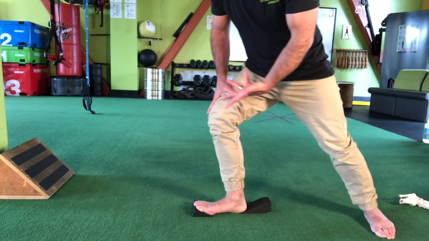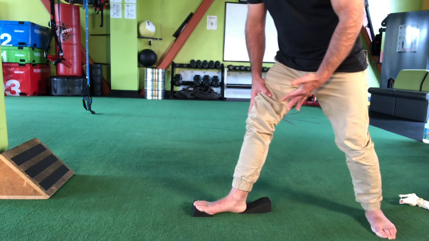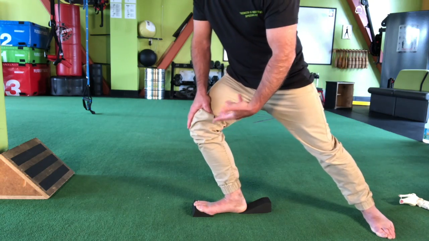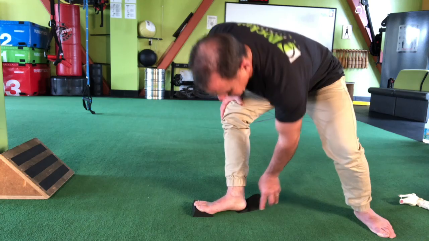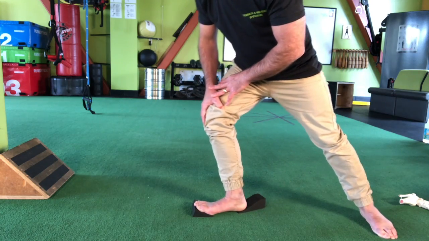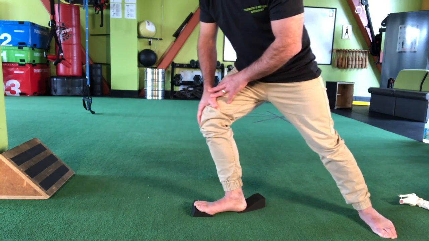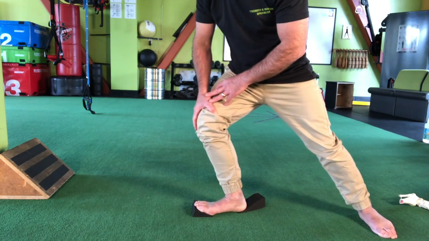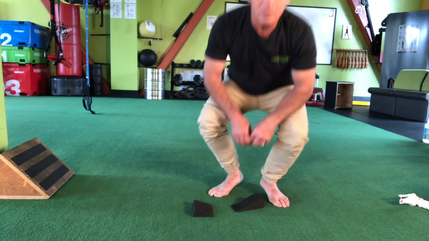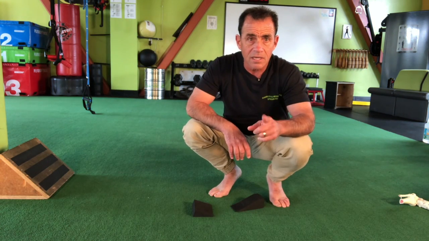And I might do this for, say, a minute or two, provided there's no real discomfort or pain. I might play around with where the wedge is. I might angle it slightly off to the side, just to give that foot an experience of dropping from the arch on down. All right, that's the first one. Next.